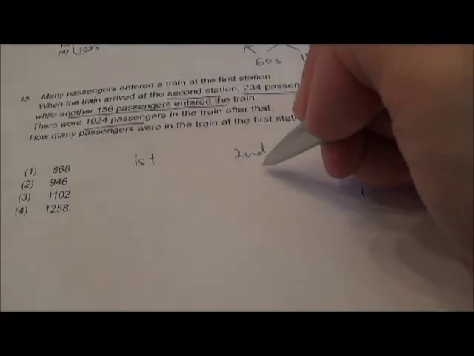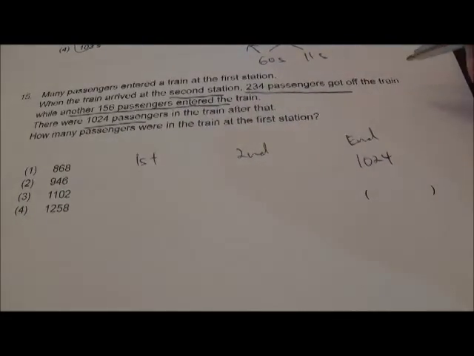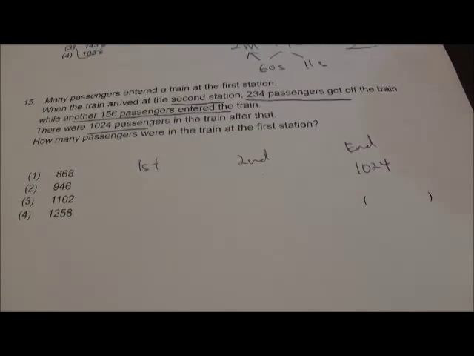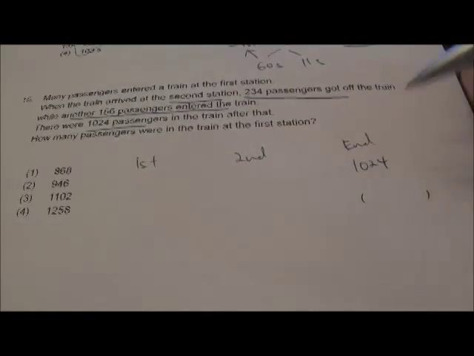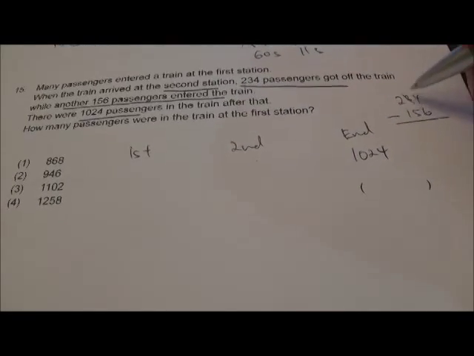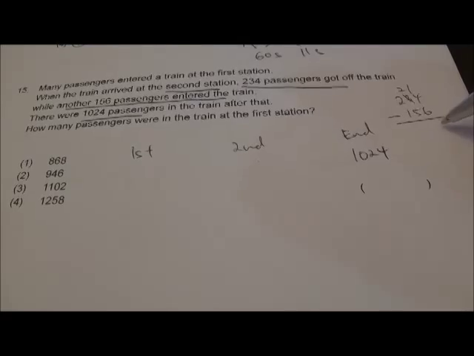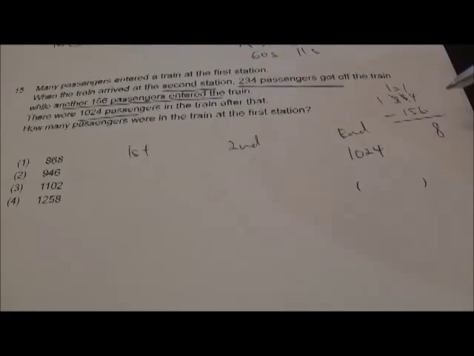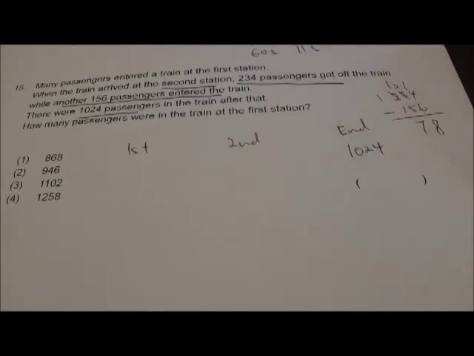Alright? At the second station, 234 got off, while 156 entered the train. So they have a negative. That means more people get off, right? So you get 234 minus 156. Okay, you do it out first. 14 minus 6 will be 8. 12 minus 5 is 7. So 78.